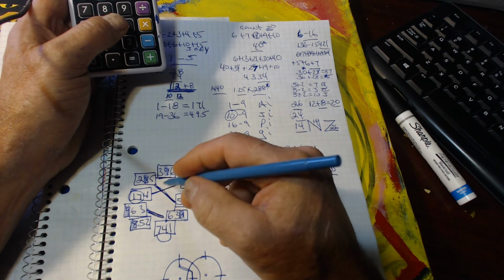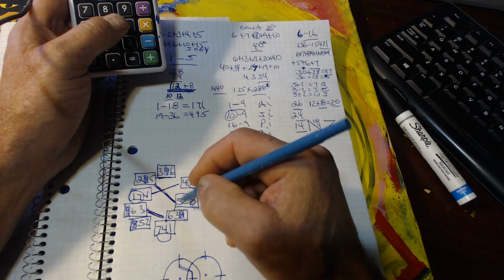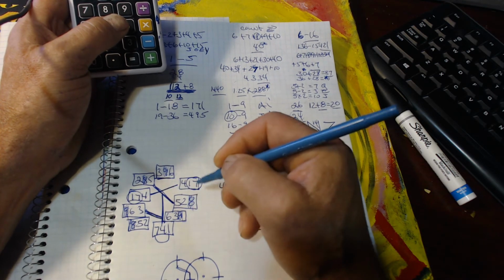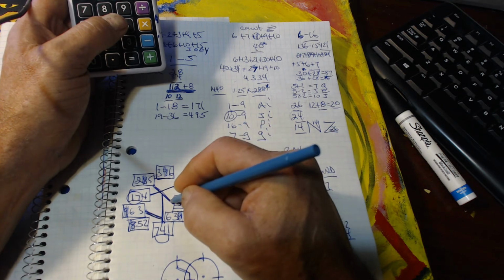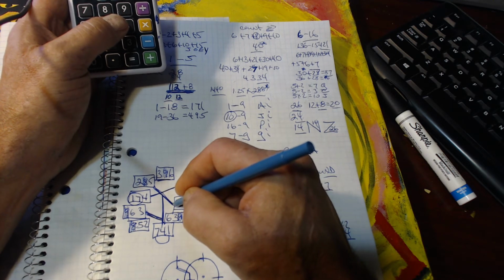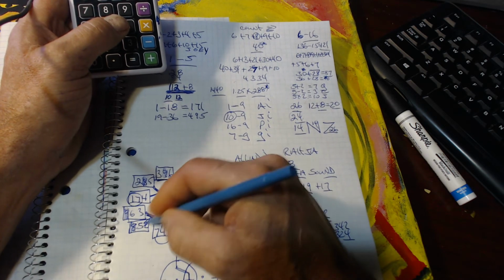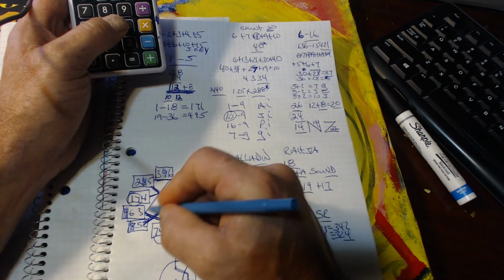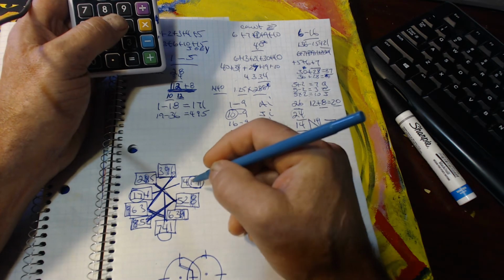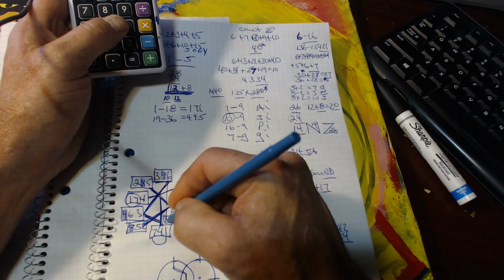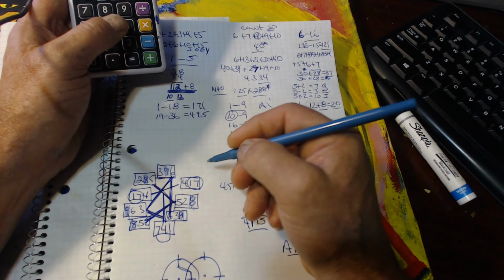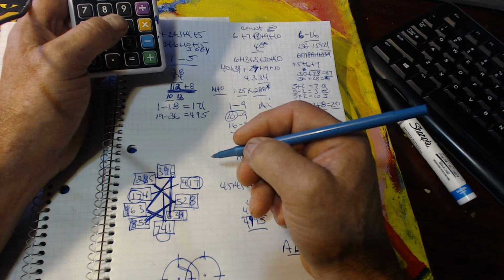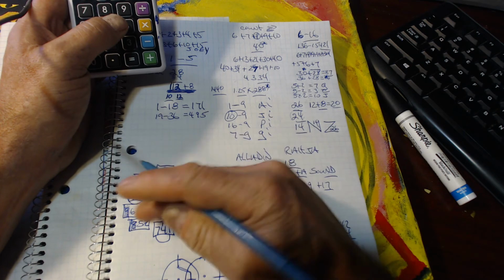Again, there's another 4 here. There's another 5 and 2 over here. Did I get that right? There's another 6 and 3 over here. Did I do that all? I think I did. I'm not quite sure what it should turn out.